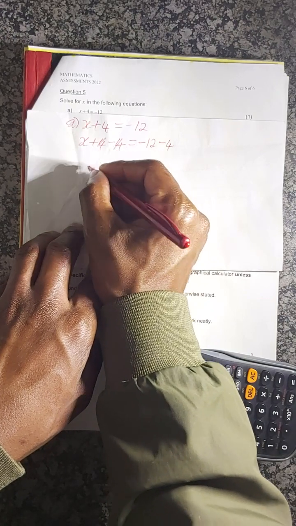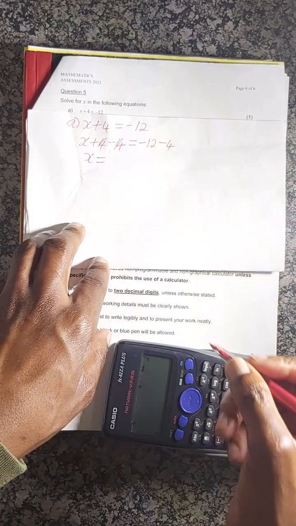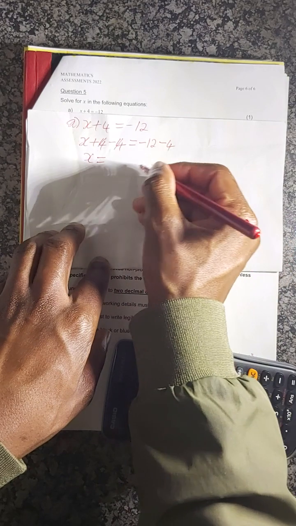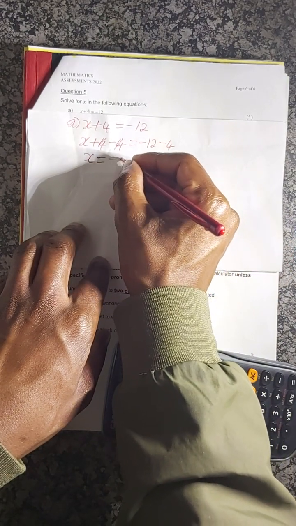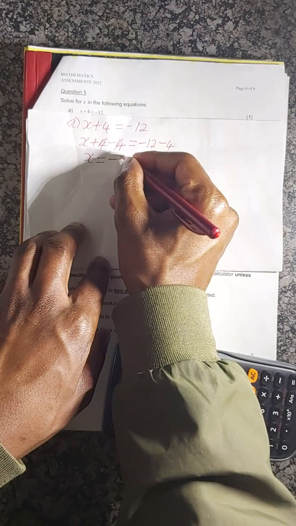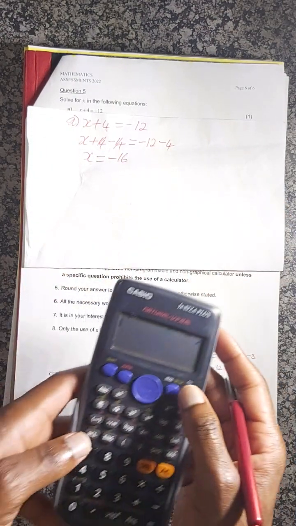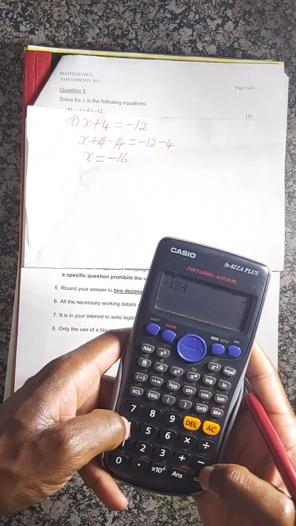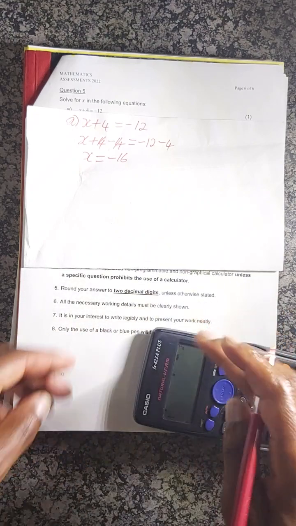And what do you remain with? We have x. So I put x there, then come to this side, and then I say negative 12 minus 4. And what is my answer? It's going to be negative 16. Do you agree that it's negative 16? You can always find the answer using your calculator by saying negative 12 minus 4. What do you get? Negative 16. Do you get that, guys?